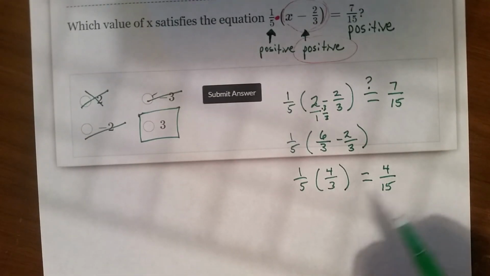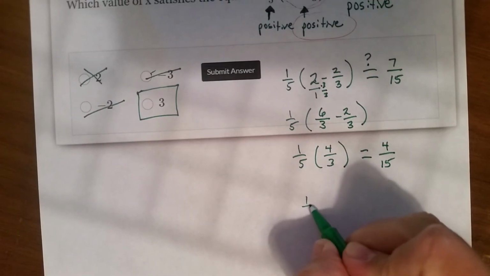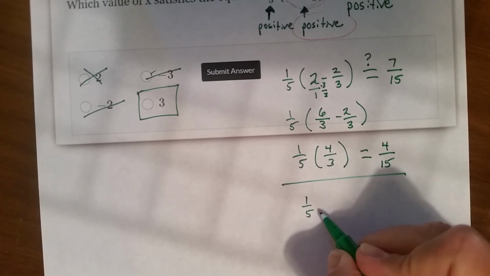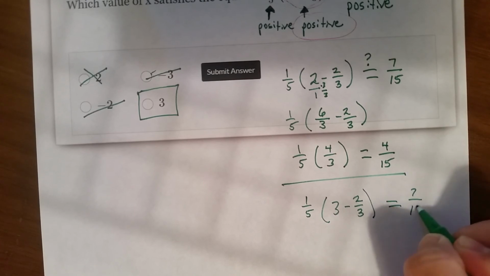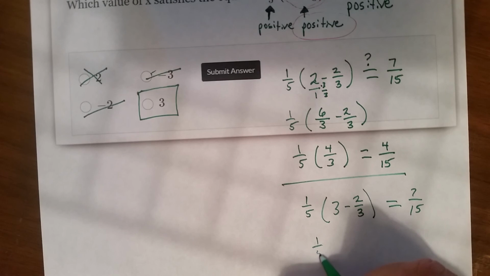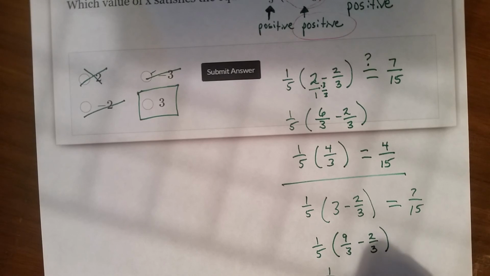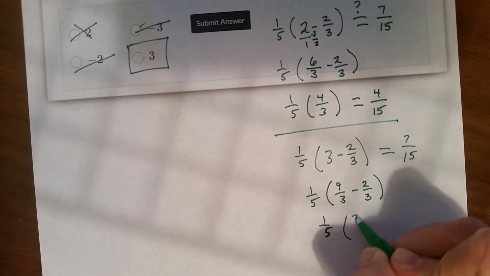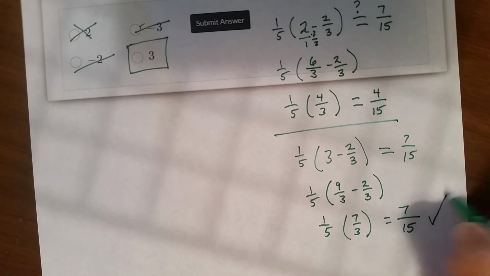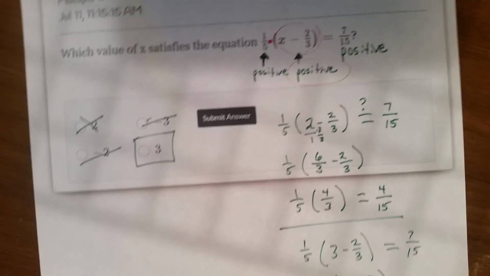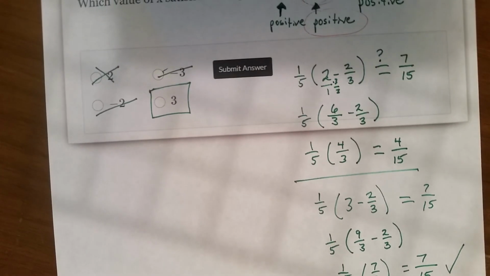Okay, and just because I'm a math person and I've got a second, I want to try 3. So 1/5 times 3 minus 2/3, does that equal 7/15? Okay, so I have 1/5, 3 is 9/3, minus 2/3, 1/5 times 7/3. 1 times 7 is 7, 5 times 3 is 15. Bingo, that's what I want, 7/15. So my correct answer is 3, and that's what we decided we would choose anyway.